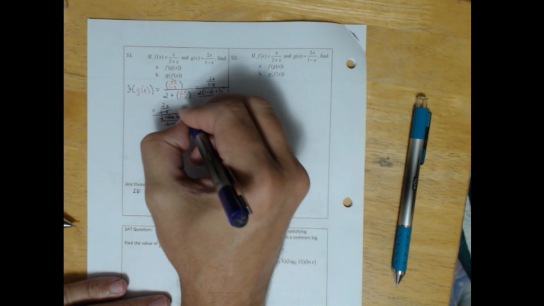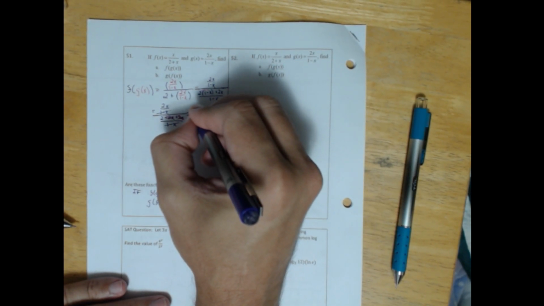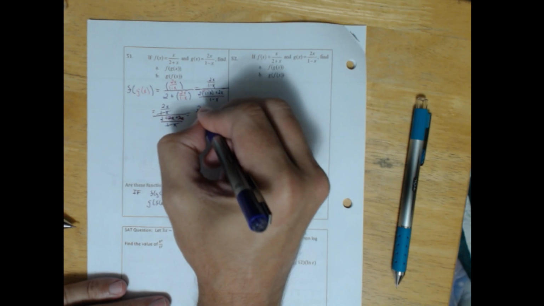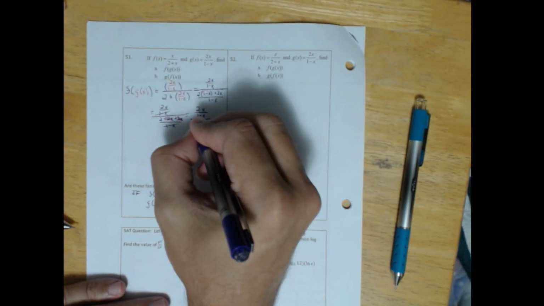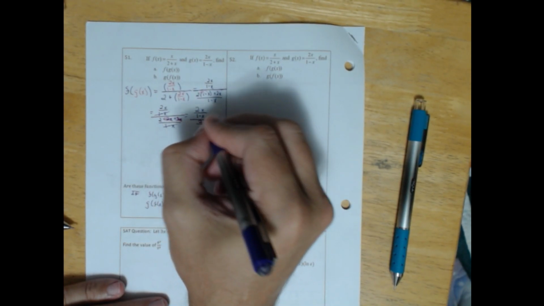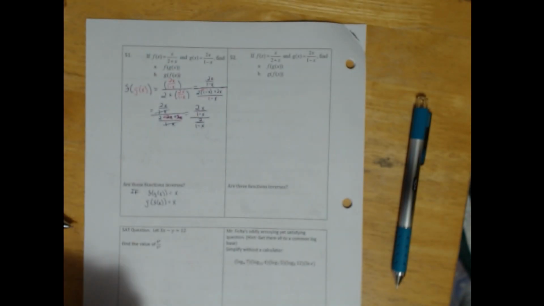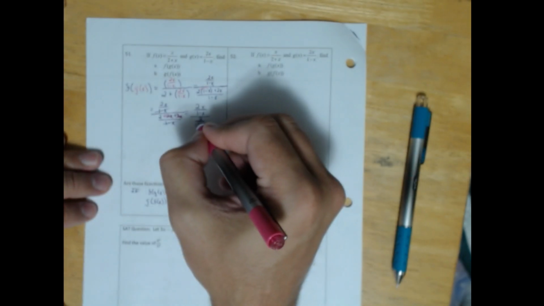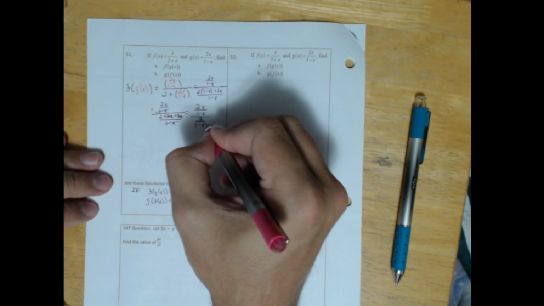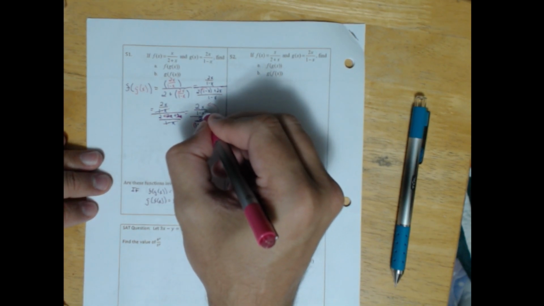Let me write that without these real quick. 2x over 1 minus x, all over, I have a 2 left over here, and a 1 minus x. If we do keep, change, flip, this takes this, that takes this right here, and it moves it up into the denominator.